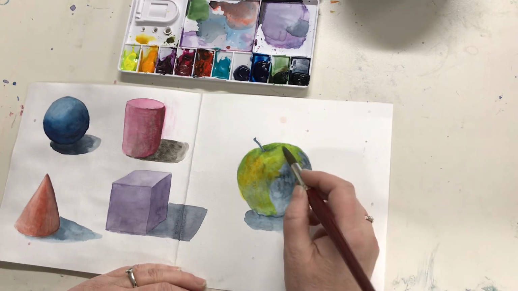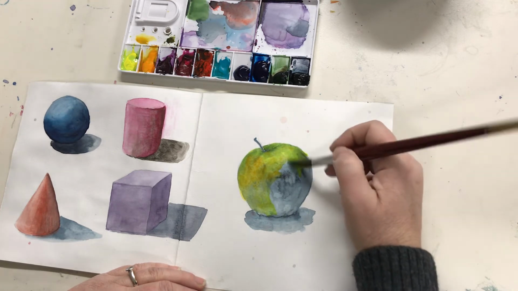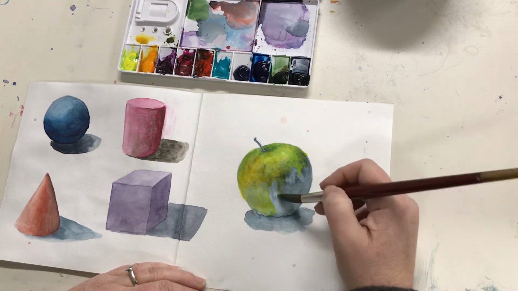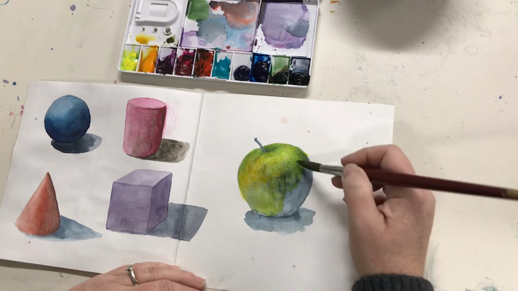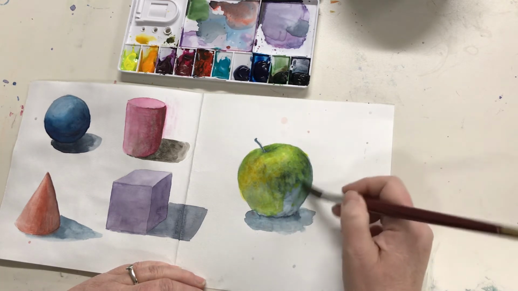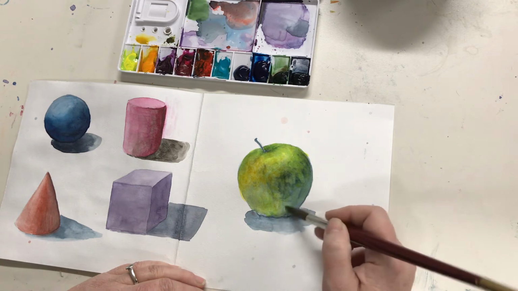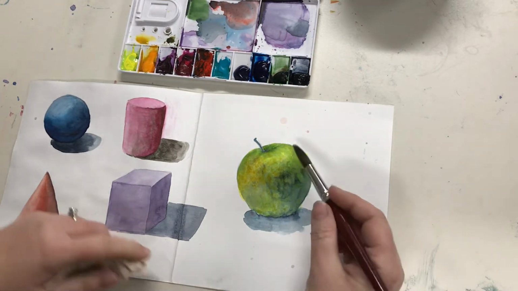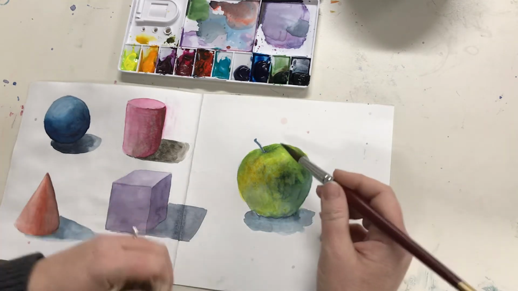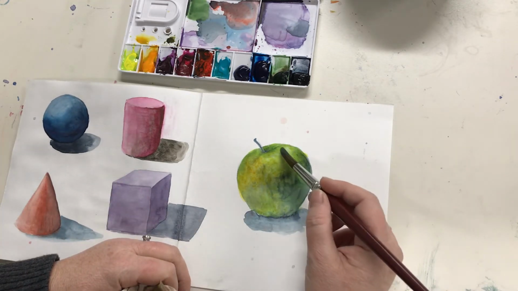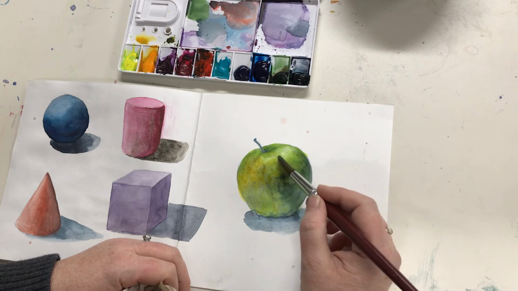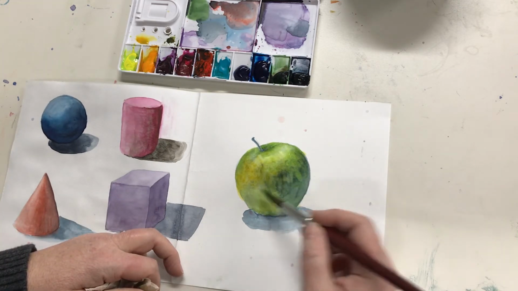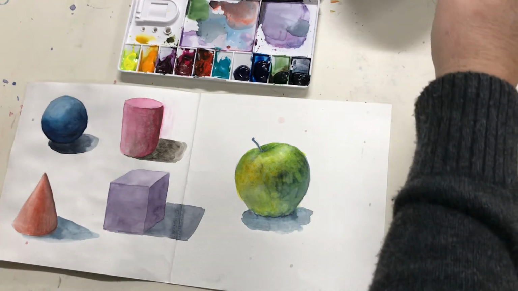Now, in the image, this top section of the apple is definitely the brightest portion of the apple. I could just stop the yellow at the top, but I'm going to go ahead and make the whole thing kind of golden. I want to make sure that I don't make this portion of my painting too dark, so I'm going to even lighten up the yellow that's there. I want that kind of shine effect to still be in place when my painting is done.